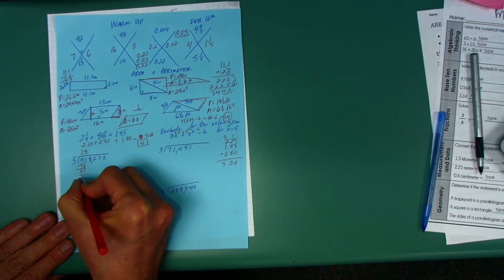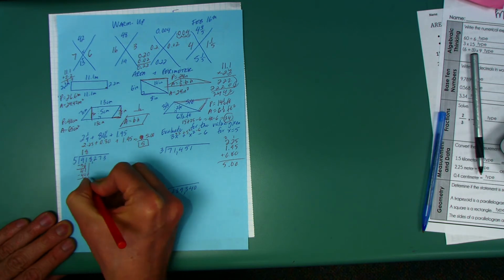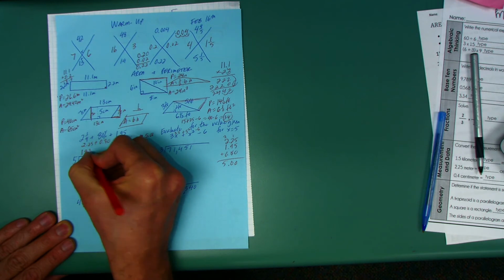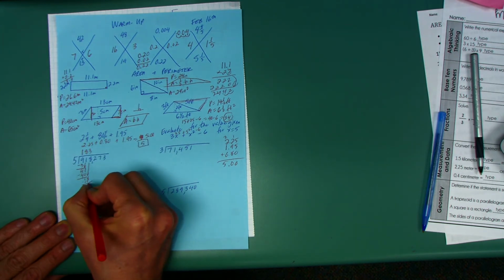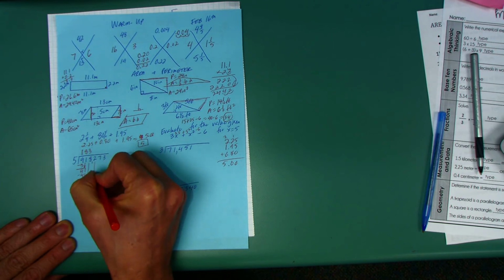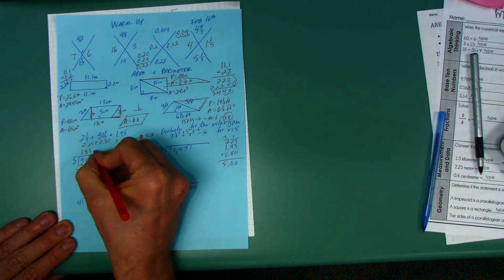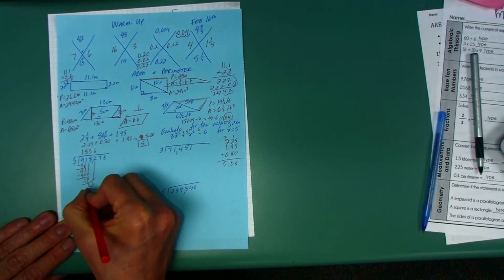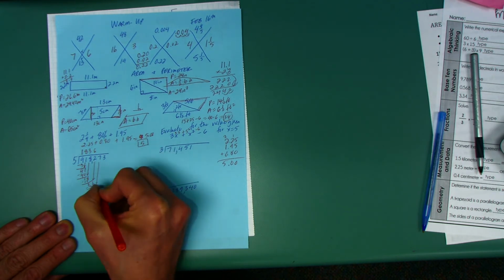And then I subtract again. And then I bring down the next number. Now I'm seeing how many times does 5 fit into 18? About 3, right? 3 times 5, 15. And then I bring down the next number. How many times does 5 fit into 32? I'm saying 6 on that one because 6 times 5 is 30. What do I do now? Bring down the next number.